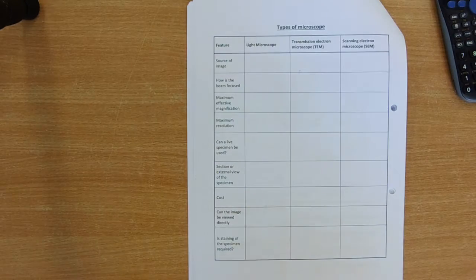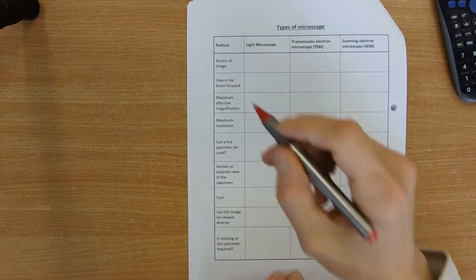So we've got a nice table, types of microscope. In the spec it doesn't really say that you need to know much about the different types of microscope. However, there have been a couple of questions that sort of allude to parts of microscope. So here they are. Source of the image, so light.